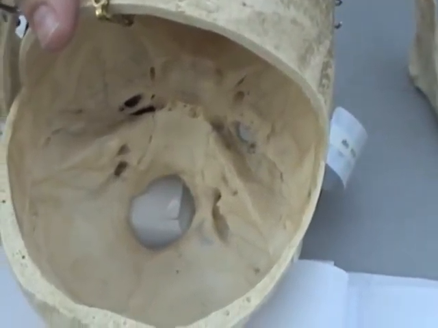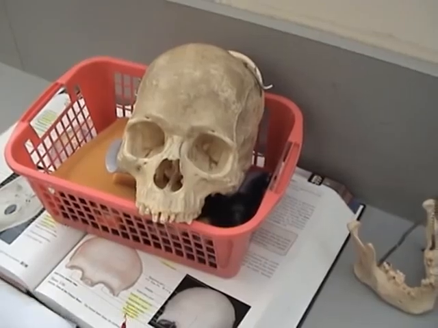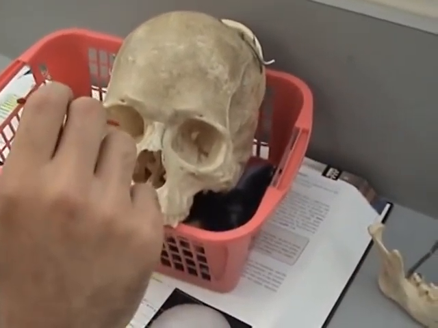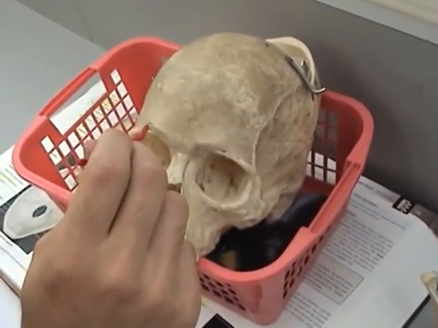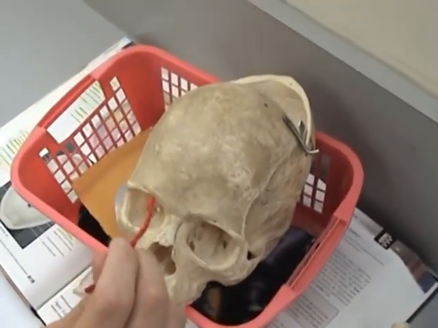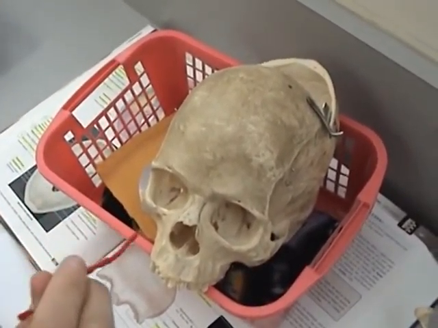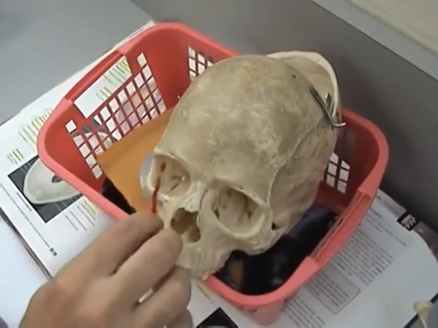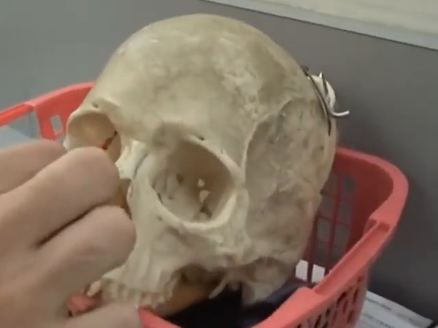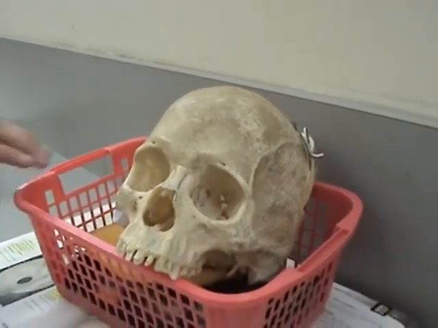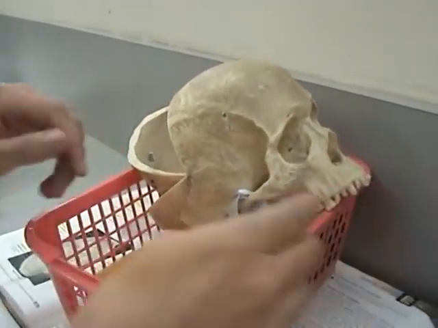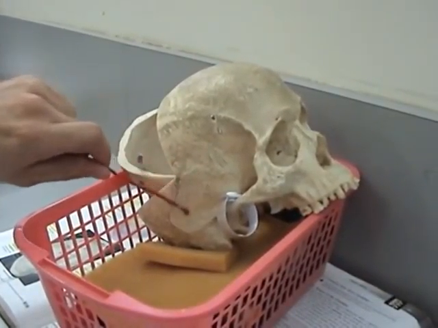Okay. This is the supraorbital margin right here. Frontal sinus we can see. Orbital plate is up here inside of the eye socket. Temporal bone. Squamous portion is this flat part.